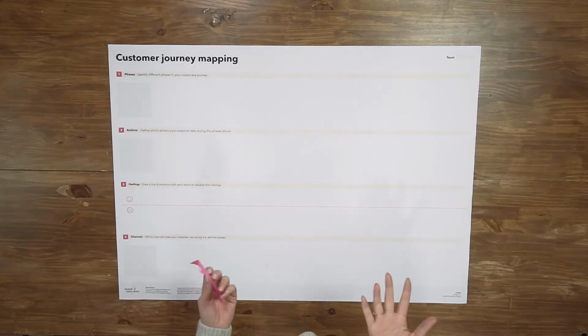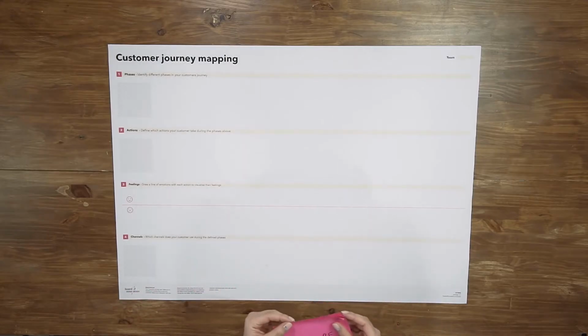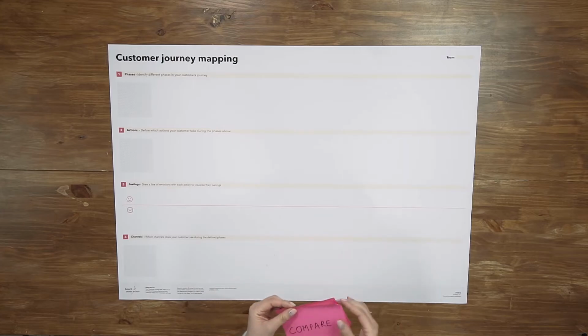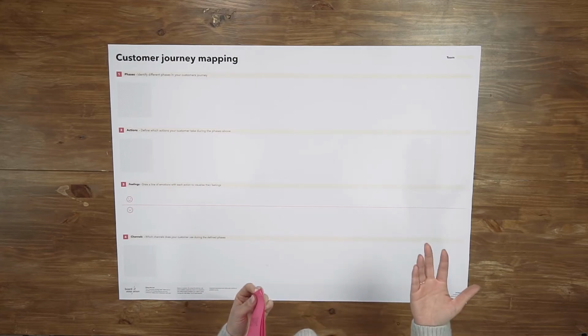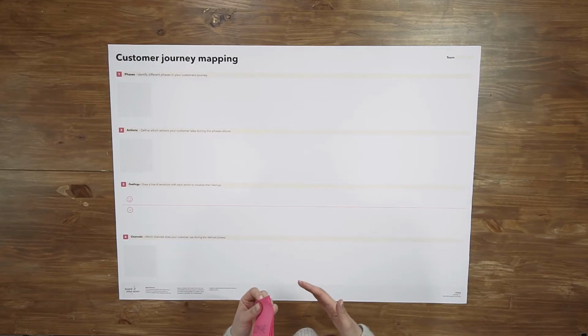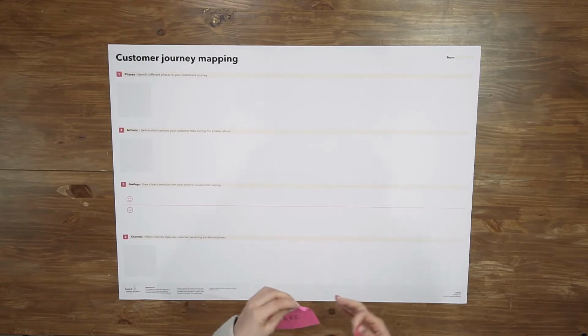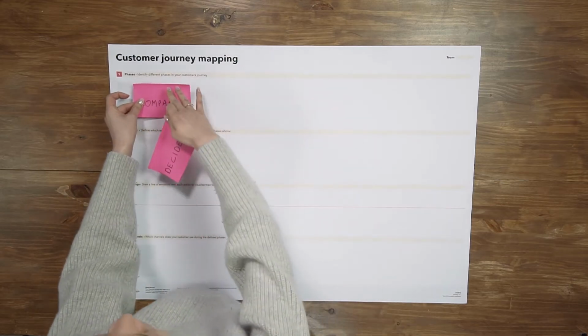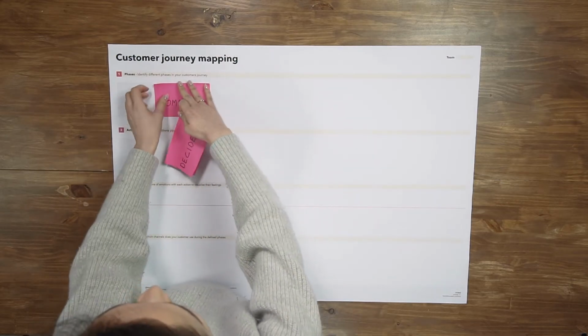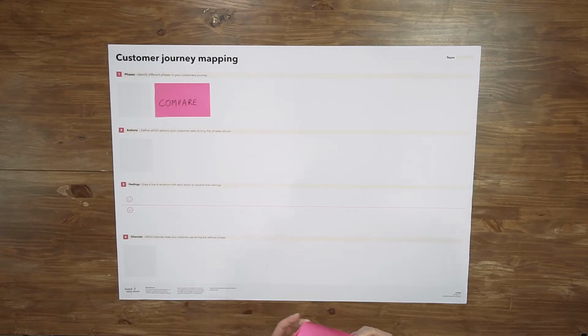So to start off, try to map out some of the key phases that the customer will have to go through in order to decide and be part of a gym. So in our case, often after having sparked the interest of wanting to do some exercise and have a very convenient place to do it, they will move to the phase of comparison.